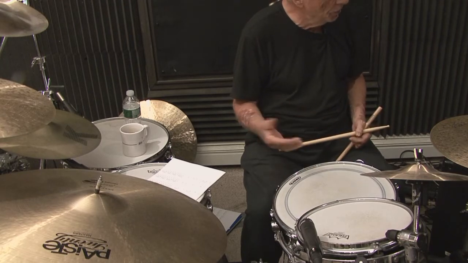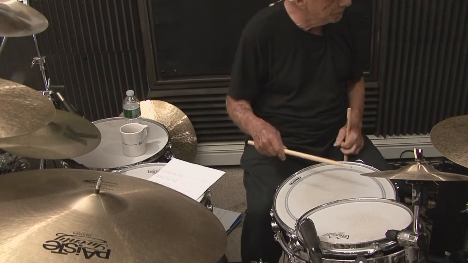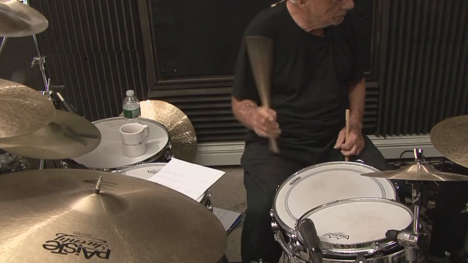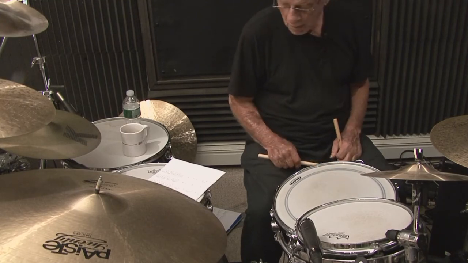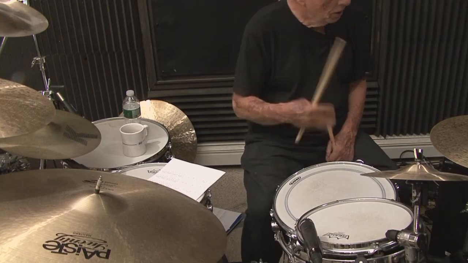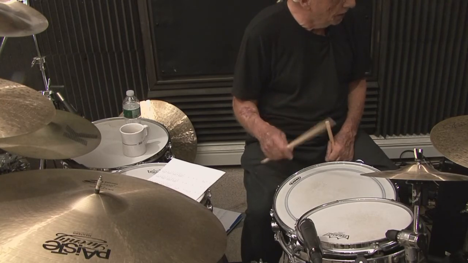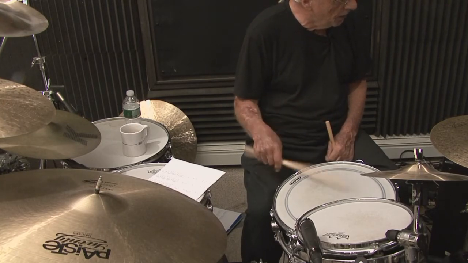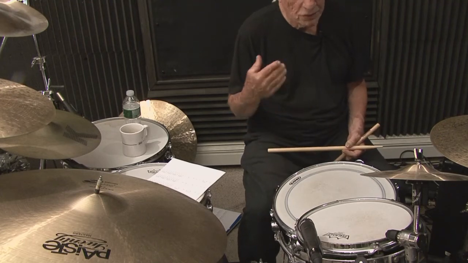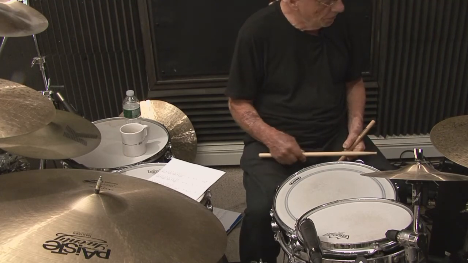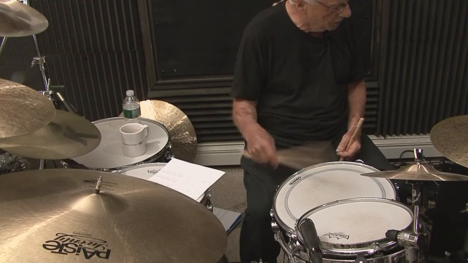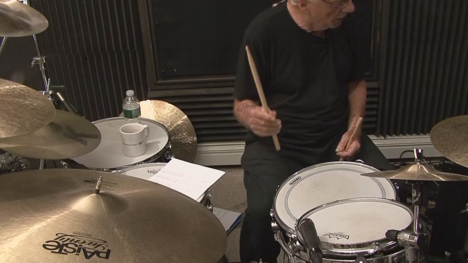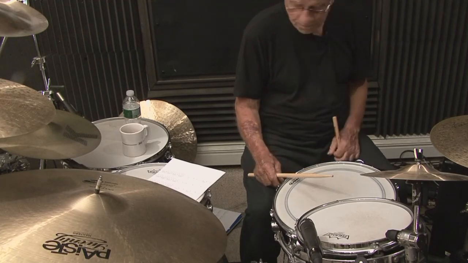So that's telling me where the action's going to be. I go to line 2. I'm on all the ands. 1 and 2 and 3 and 4 and. But I'm referring to this as with a jazz feel or syncopated.